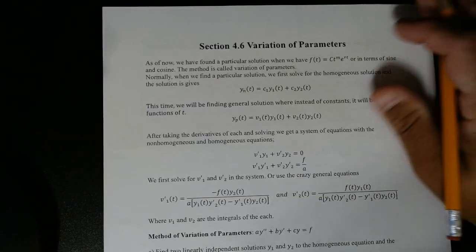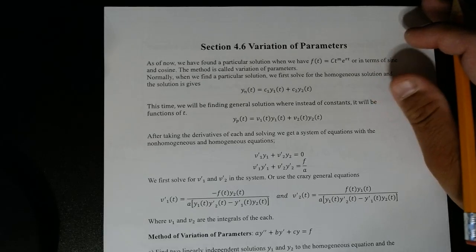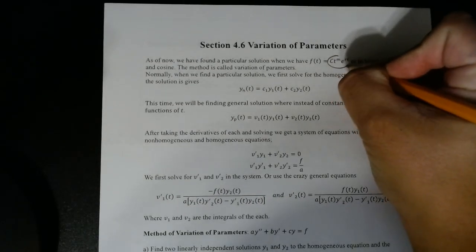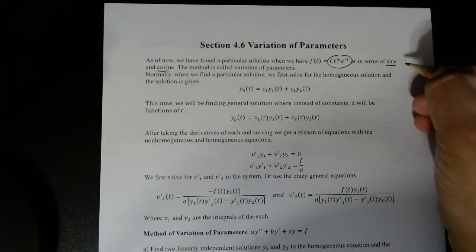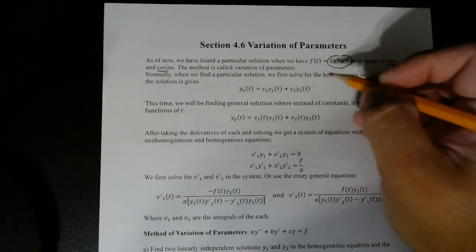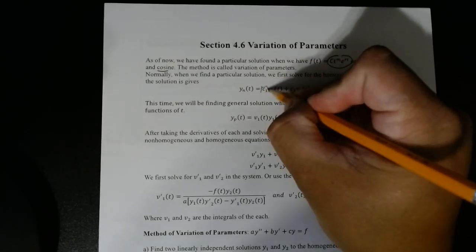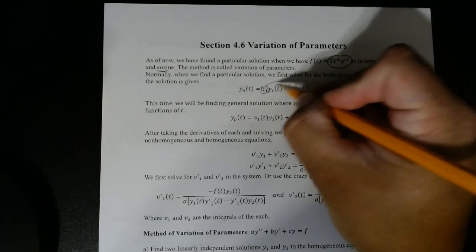So, variation of parameters. This section is about the same as what we've been doing so far. However, what if it's not in this format of sine and cosine? And the other thing is, when it came to our general format and our particular equations, we always had constants in front of our terms. But what if, instead of constants, they were functions instead?